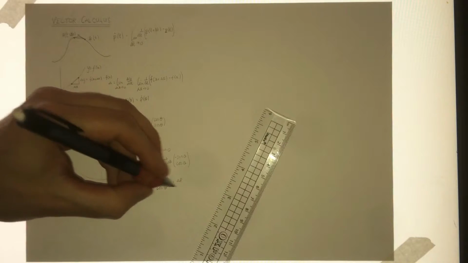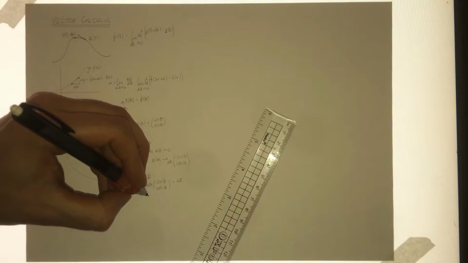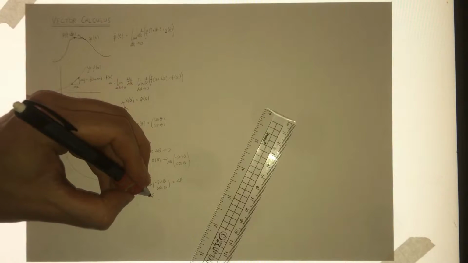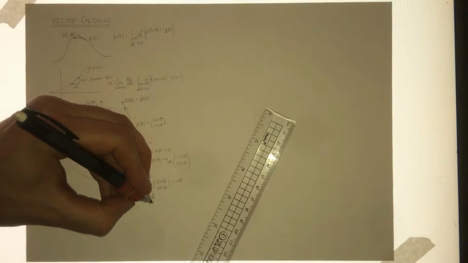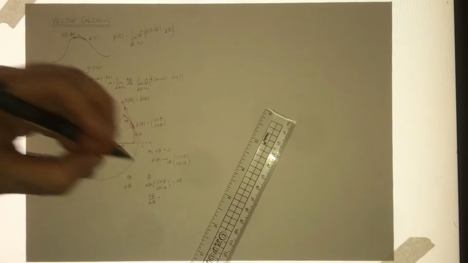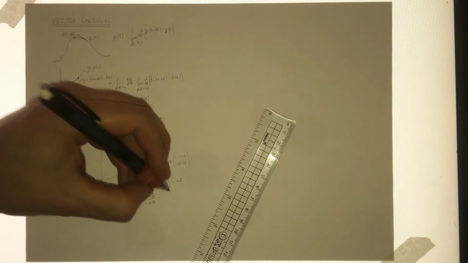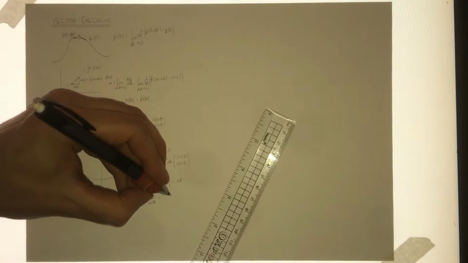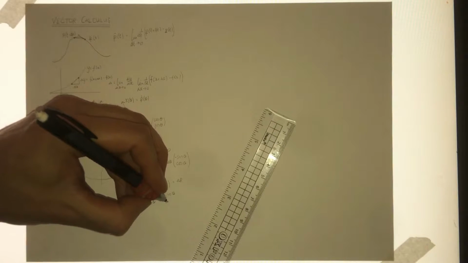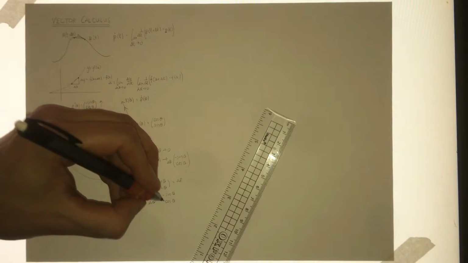So divide both sides by delta theta, and we get change in p by change in theta is equal to minus sine theta, cos theta.